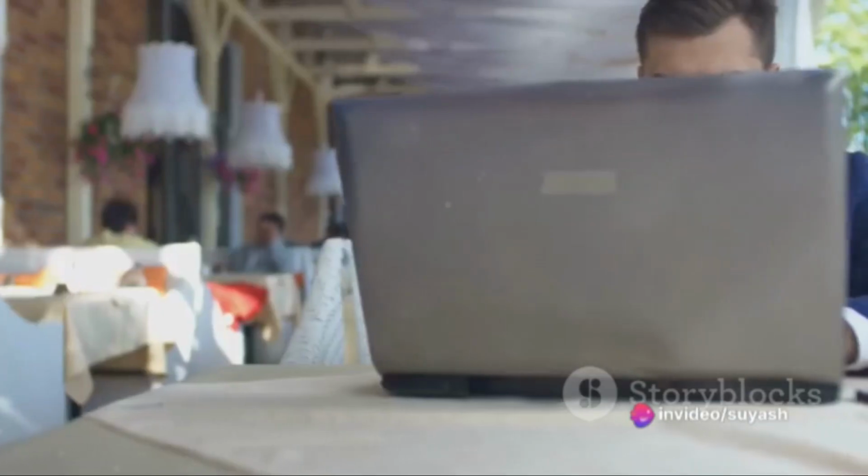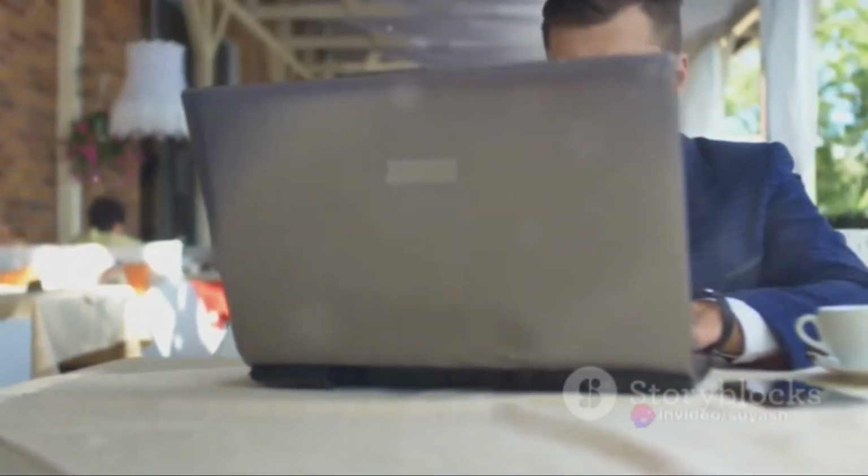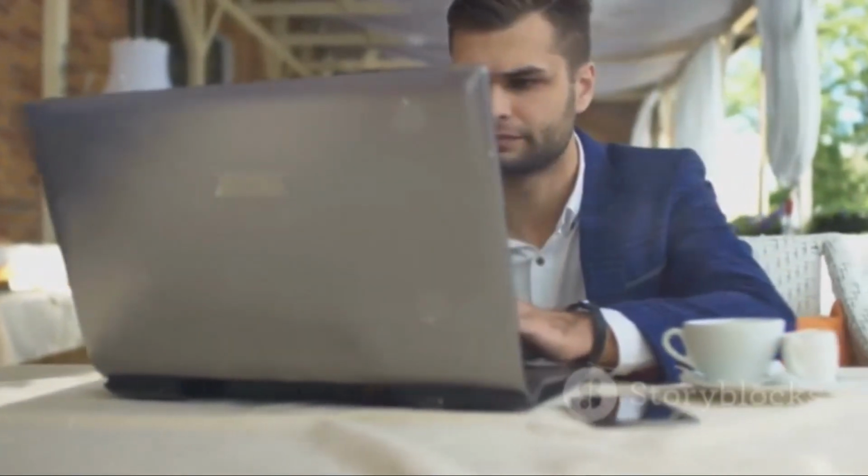A pop-up window will appear, and it's here that you'll need to save the setup file to your laptop. Choose a location that's easily accessible. Think of it as picking a perfect parking spot for your car.